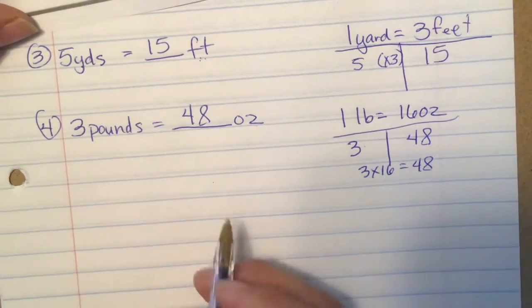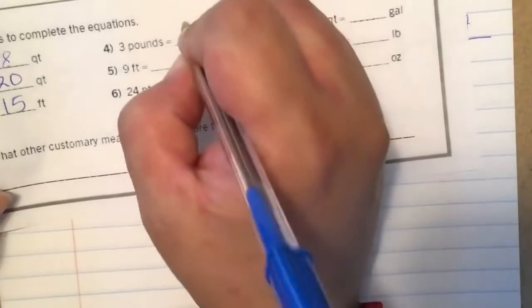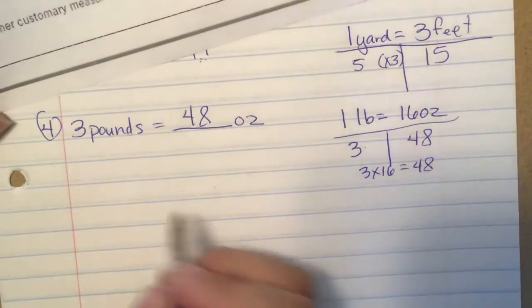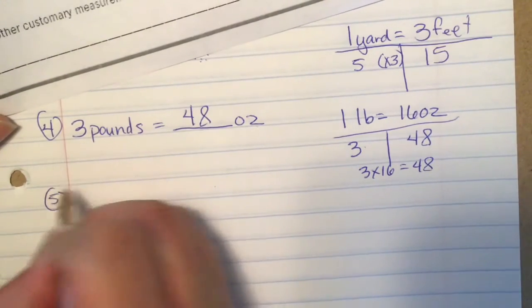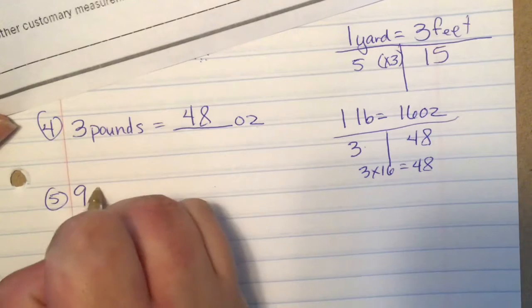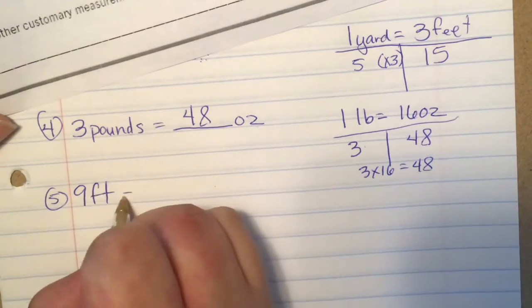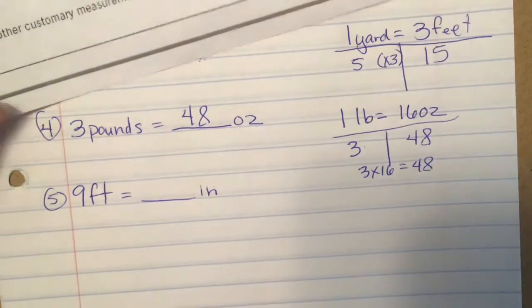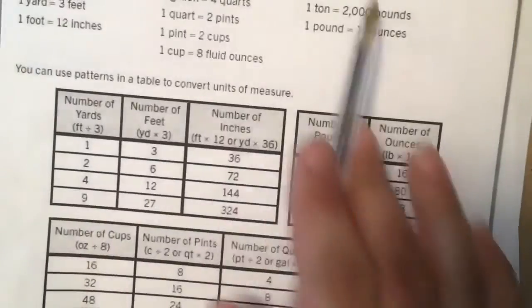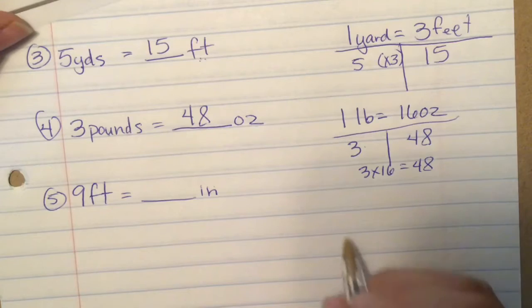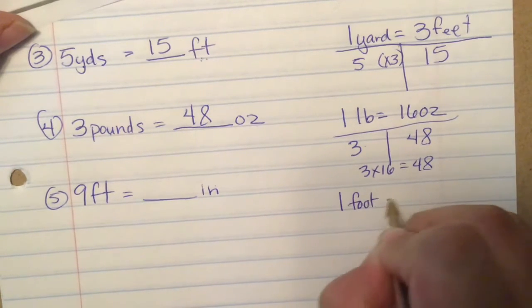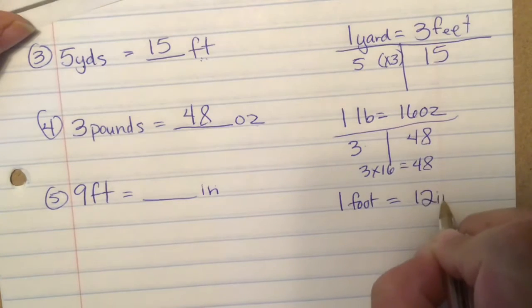Let's look at number 5. Here, let me write my answer first. So number 5 is 9 feet, and I want to know how many inches that is. Again, I can go back to my little chart, and I know that 1 foot equals 12 inches.